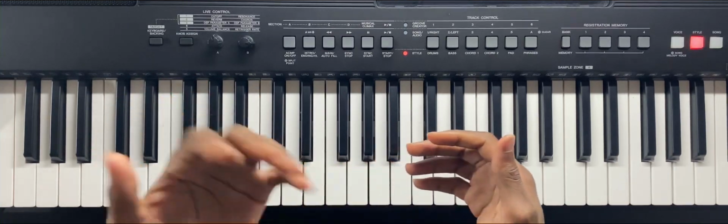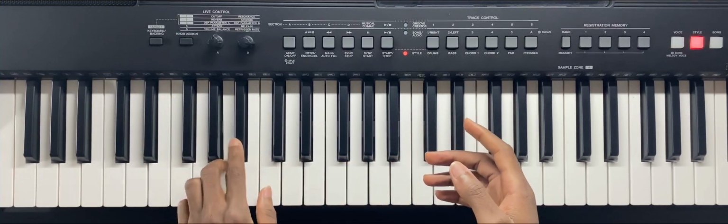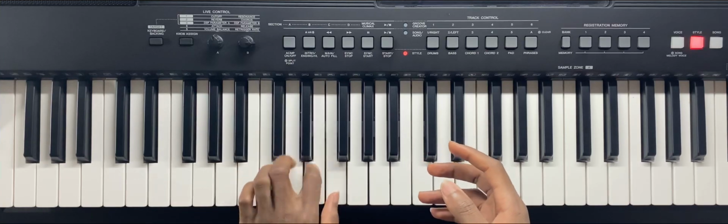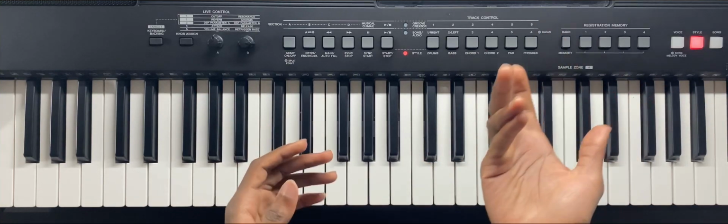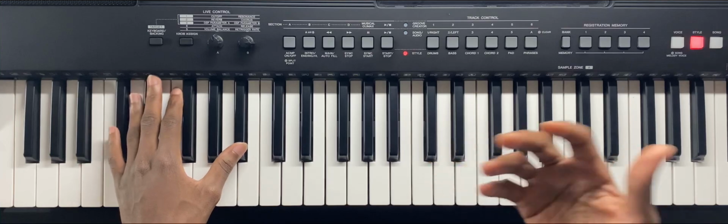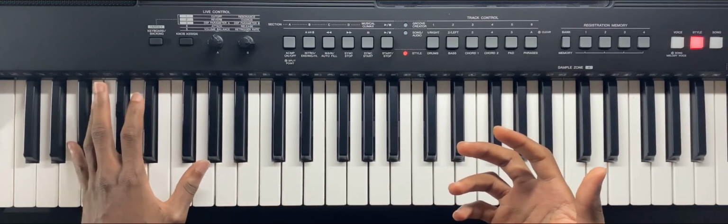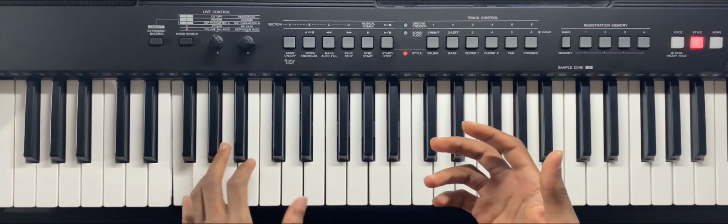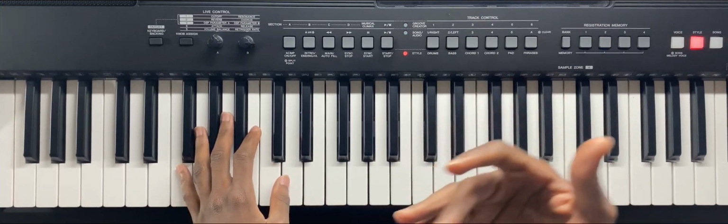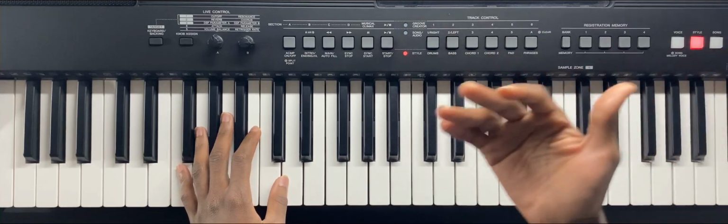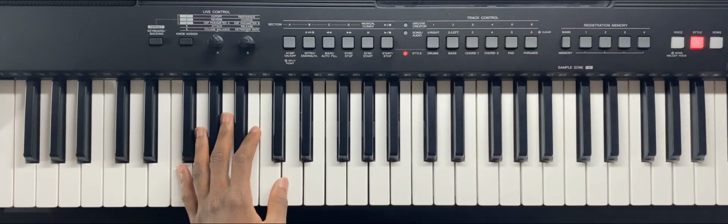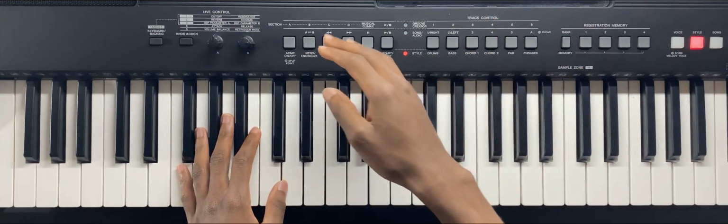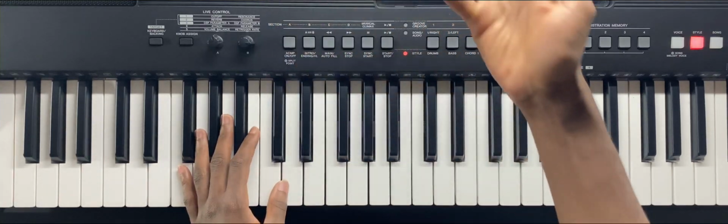You see, at the beginning you can play something like this. At the end, you can play this. And in the middle part, you can add arpeggios. You understand? I'm not talking right now, I'm playing it and you observe. Okay, so I'll sing and play.